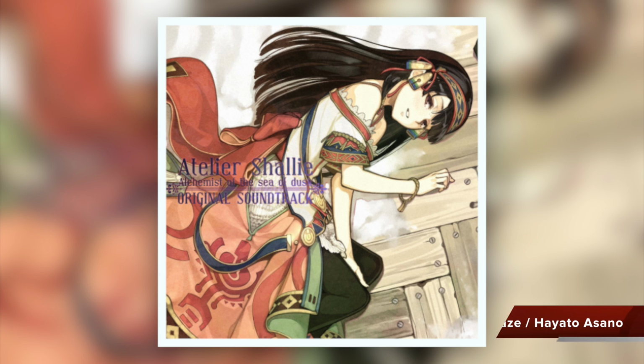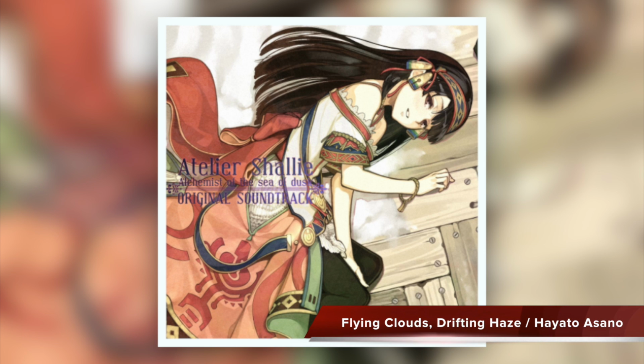So there's this song on Atelier Shallie called Flying Clouds Drifting Haze, and he has this melody that he sets up in the A section of the song. It's in 6/4 time, there's not a lot going on, but then it gets repeated. There's nothing to break it in the middle, we have a repetition of that section.